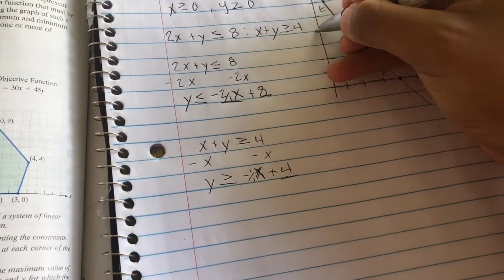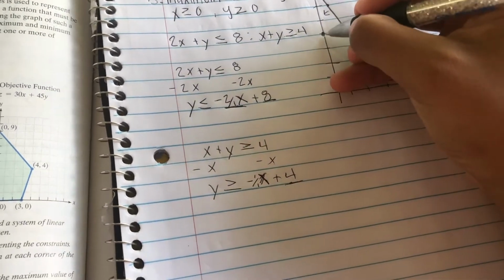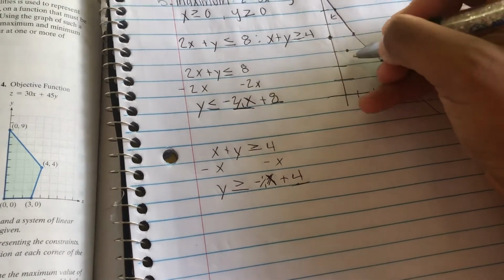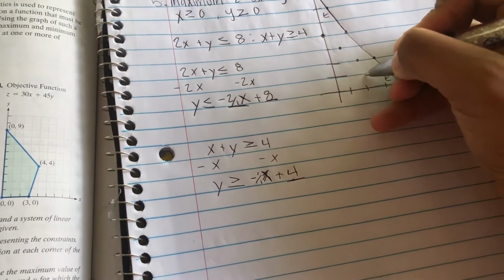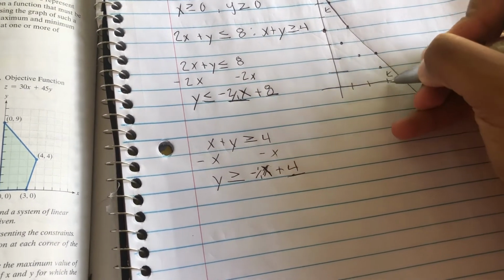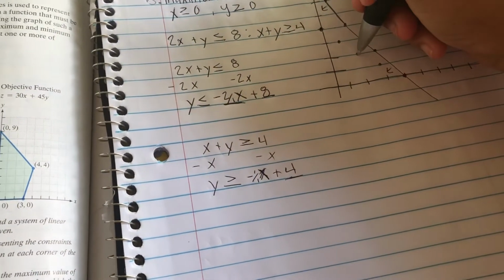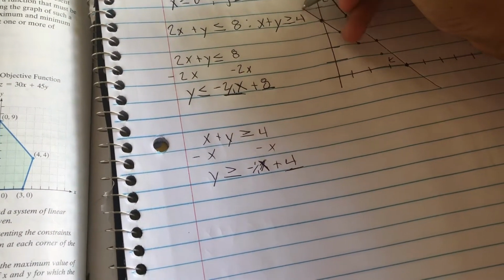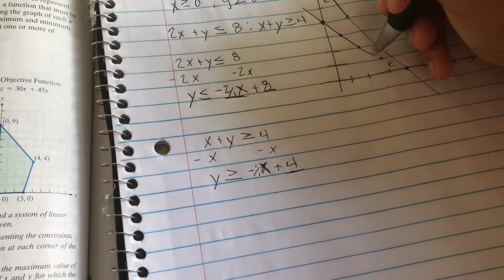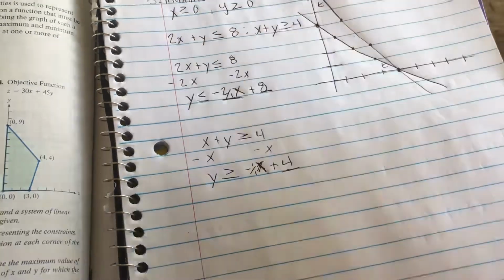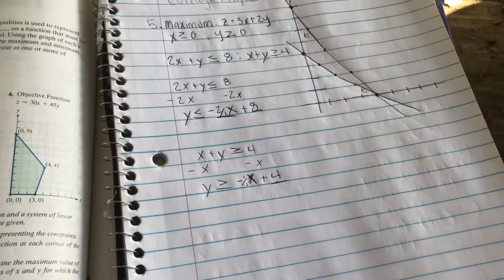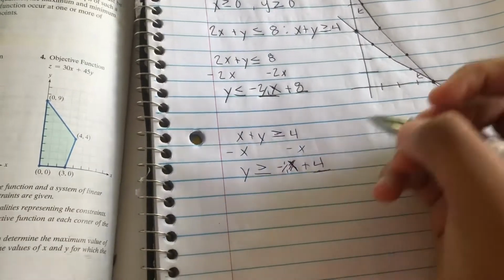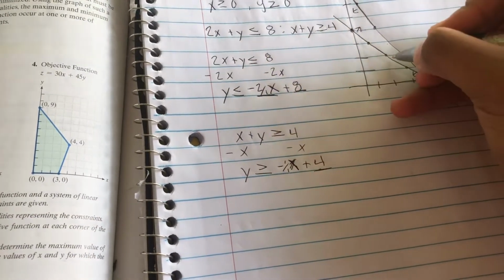All right. So we're going to go down 1 over 1. Down 1 over 1. Down 1 over 1. Down 1 over 1. I'm going to do my best to draw a straight line here. And here. Boom. Just like that. Alrighty then. And this is greater than, so we're going to be shading upwards.